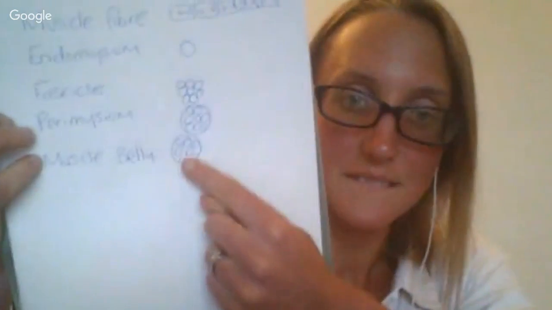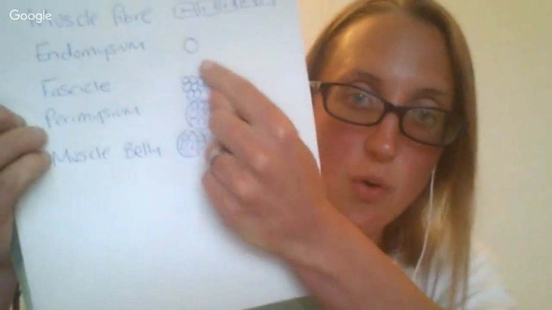So I'm going to try and draw these like that with the little dots. So lots of these all built up into a muscle belly, and then that is covered one final time in an epimysium.